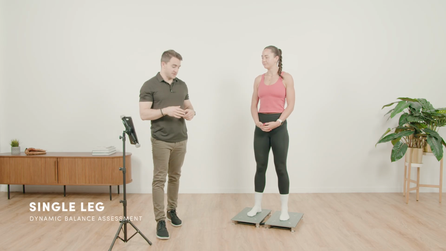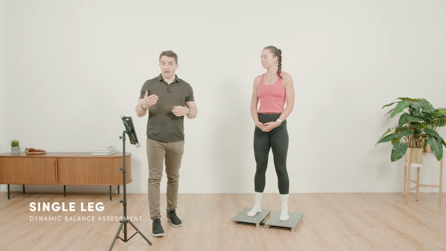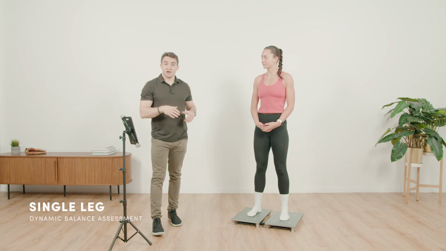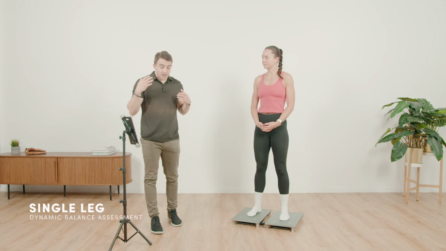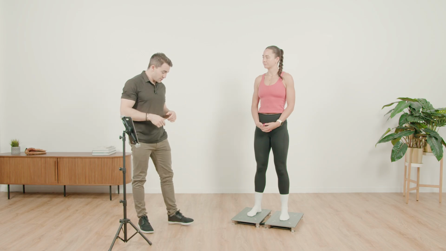So once we've established the patient's ability to perform a static balance test, we'll then want to move on to dynamic balance. So unlike static balance, where we're looking for them to be perfectly still, dynamic balance is their ability to maintain equilibrium while moving their center of mass as much as possible relative to their base of support. So my cue to Sammy is going to be a bit different this time.